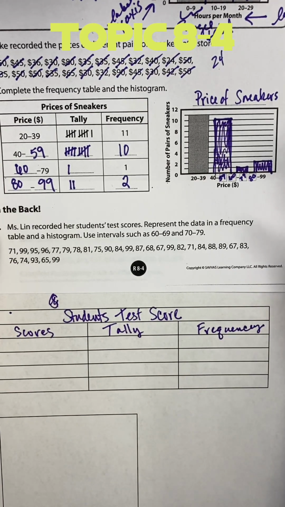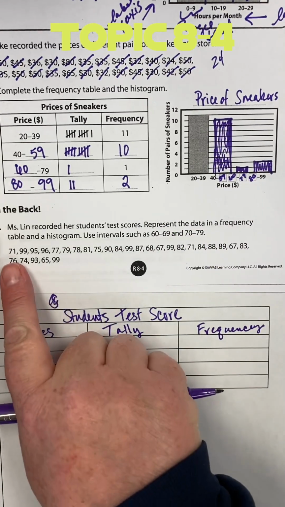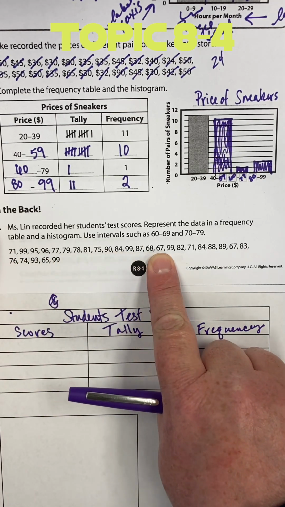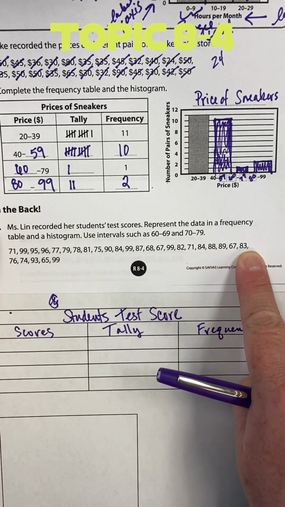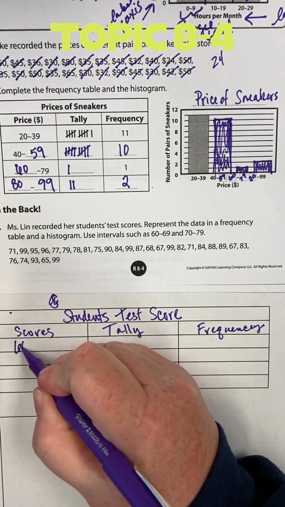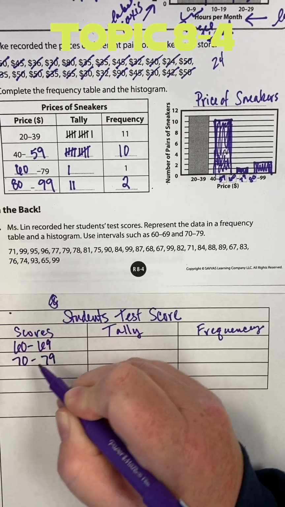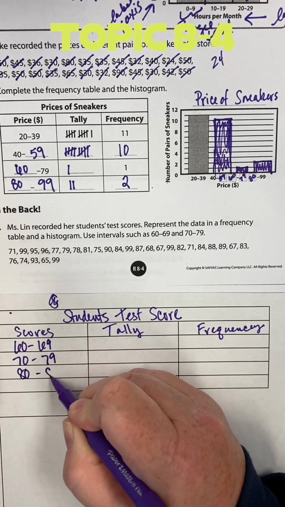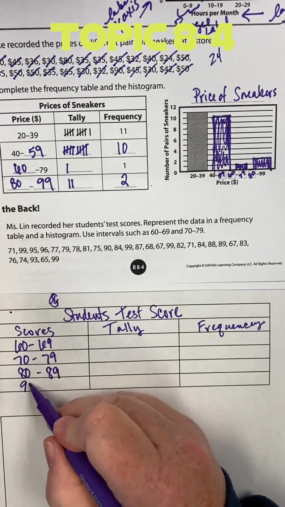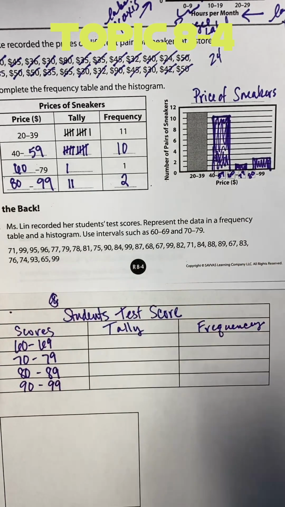Even though it says 70 to 60, I just want to make sure that 60 is the lowest number. That was 68, 67, and 65. So I think that will work. So 60 to 69, 70 to 79, 80 to 89. And it looks like we do have 90 to 99. None of them are 100, so we're okay there.